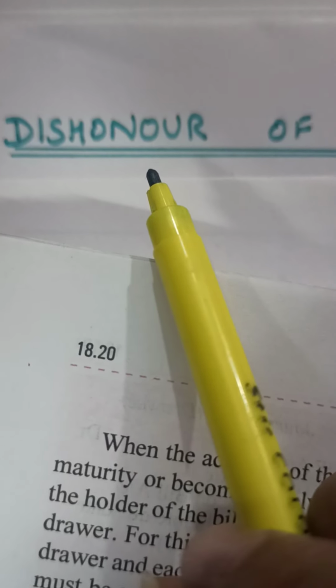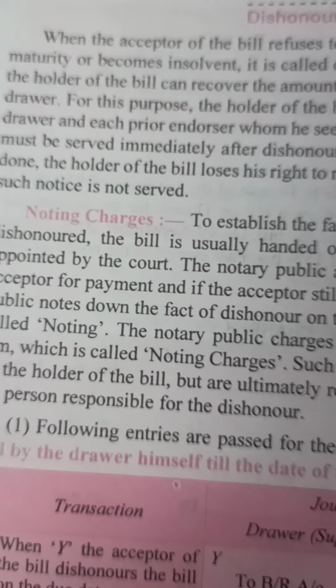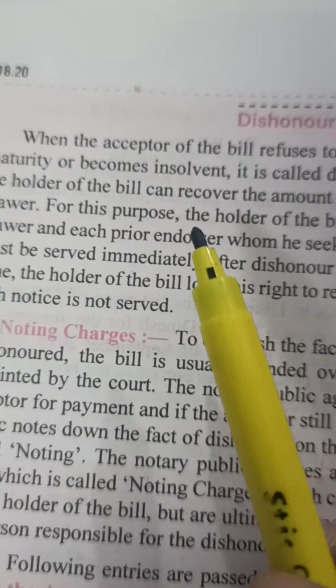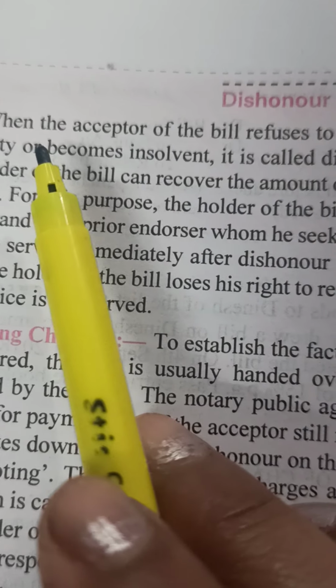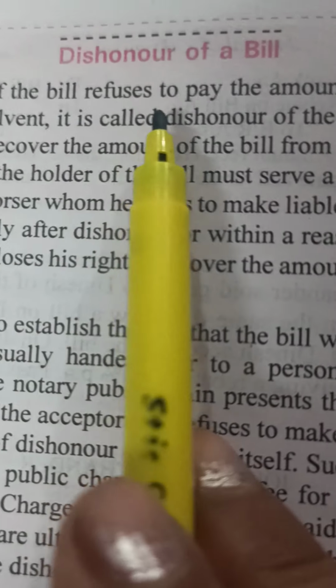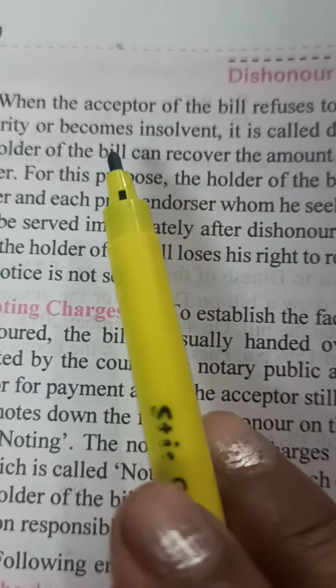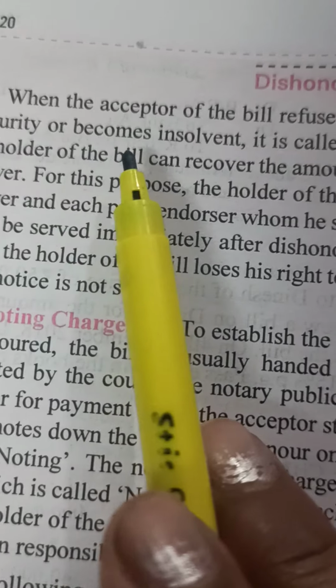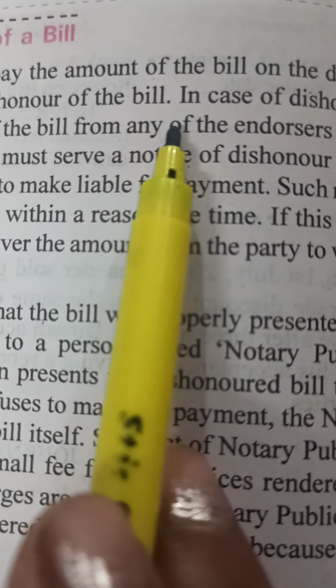The reasons for dishonor may be many. Just follow your book. You'll have to learn the definition as it is. When the acceptor of a bill refuses to pay the amount of the bill on the date of maturity or becomes insolvent, it is called dishonor of the bill.